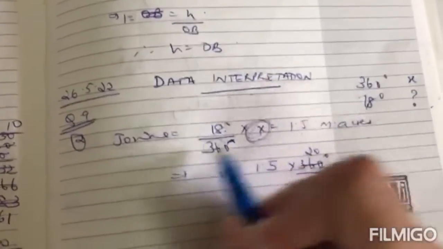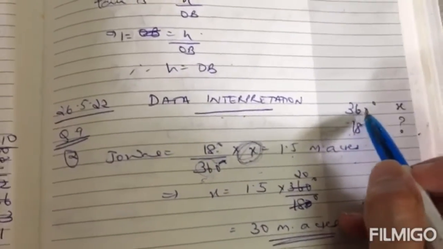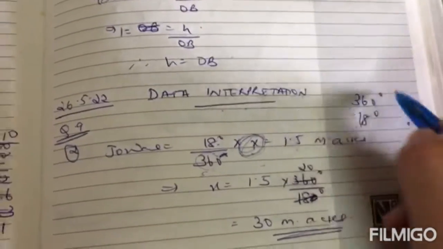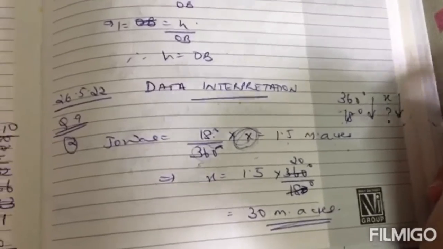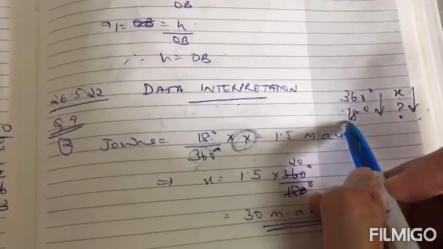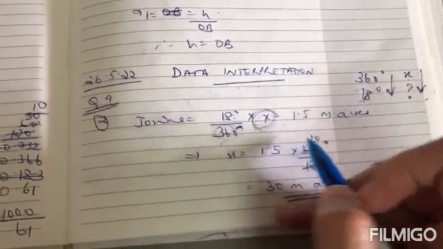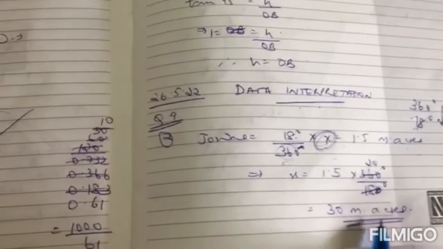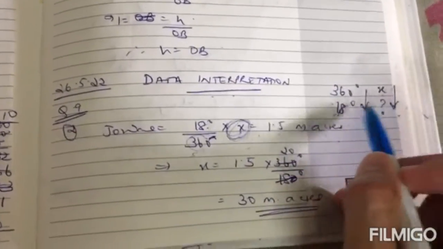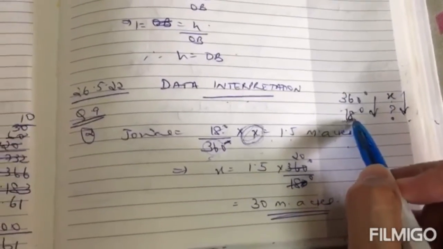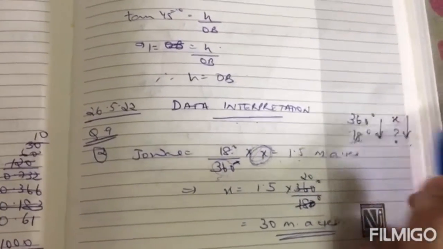So how do you calculate it? The calculation is 18 degrees divided by 360 degrees. Remember, direct proportion into total area. If the degrees go down, obviously the area will also go down, so it is direct proportion. Therefore, we take this as the numerator, this as the denominator, into the total area. When you solve for x, you will get 30 million acres as the total area. You remember what we discussed about direct proportion. If both are in the same direction, we take this quantity as a numerator and this as a denominator and multiply it by this number.